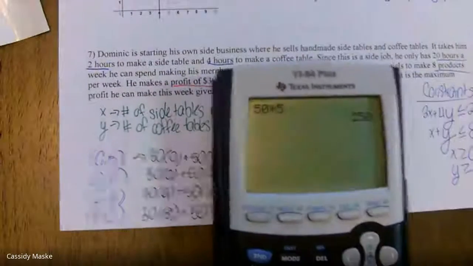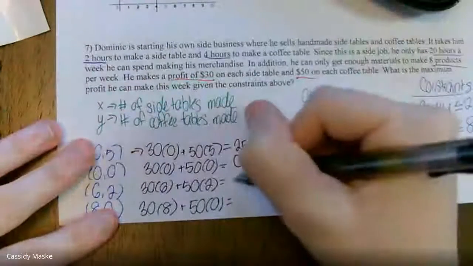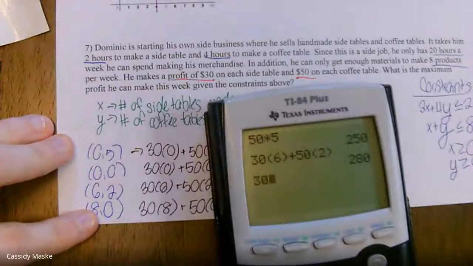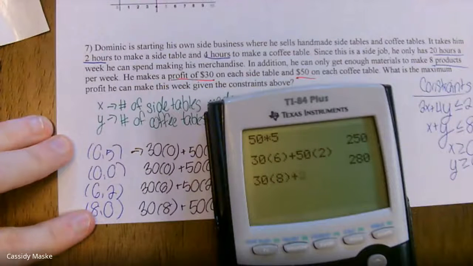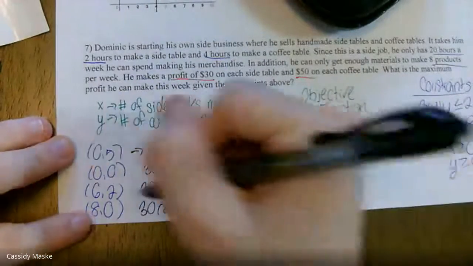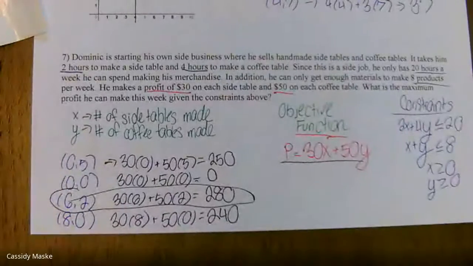Okay, 30 times 6 plus 50 times 2 is 280. All right, and then 30 times 8 plus 50 times 0. I just typed in 50 times 0. So that's 240. So clearly 280 results in your biggest, your maximum profit.